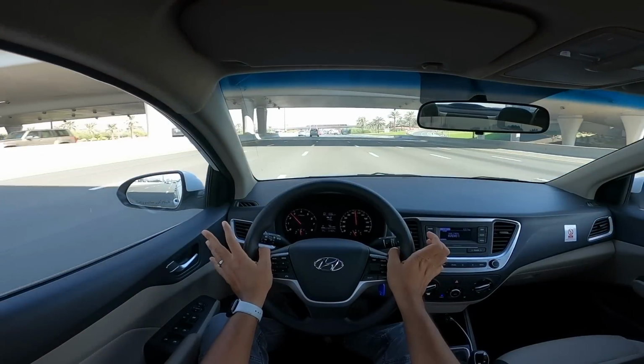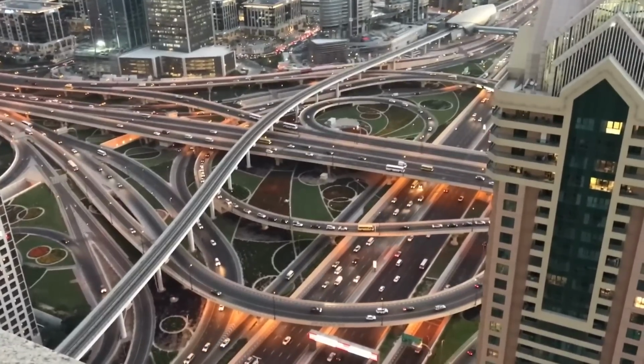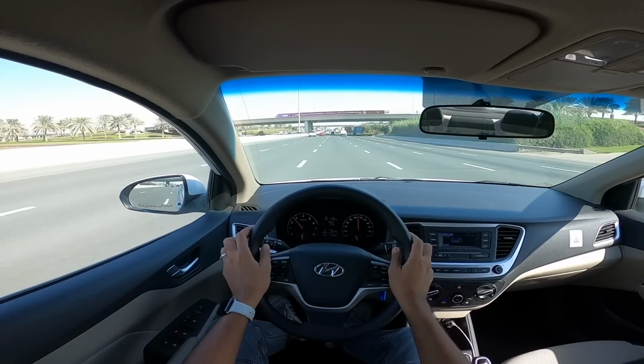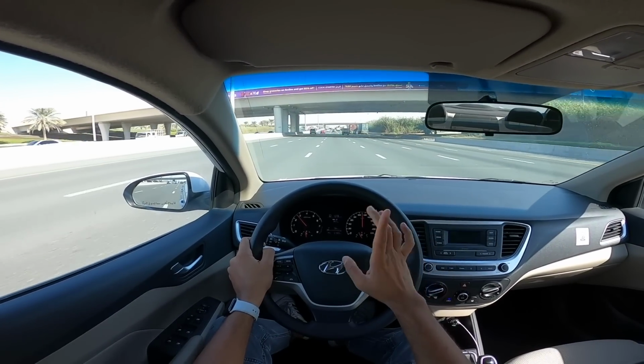The problem that arises here is the roads, they just curve. There's one bridge and another bridge, there's another bridge, and all the bridges are one on top of another, so you get confused about where you should go, what you should do, and you end up taking the wrong turn.